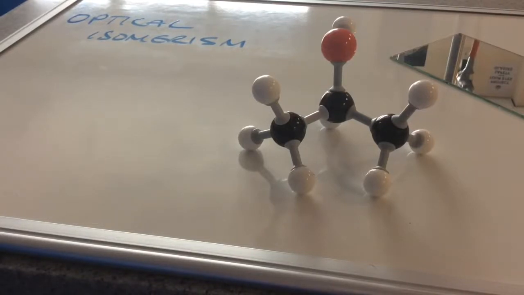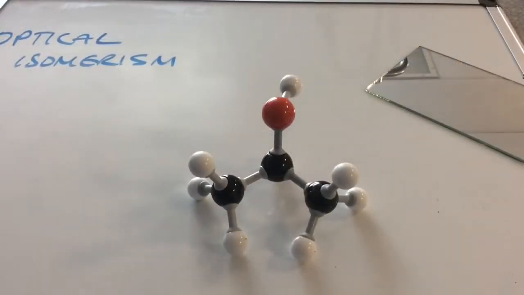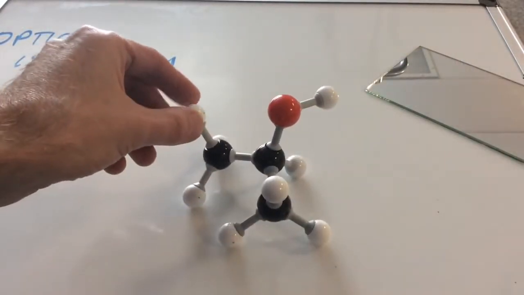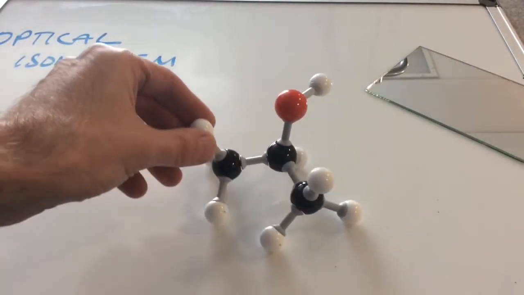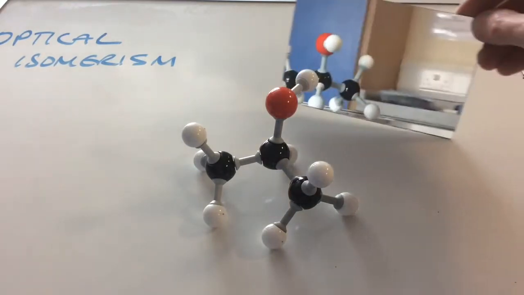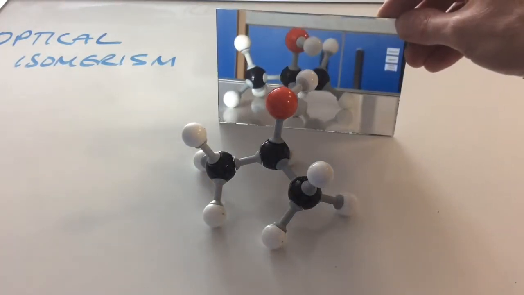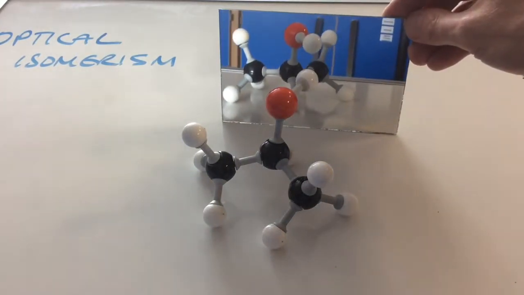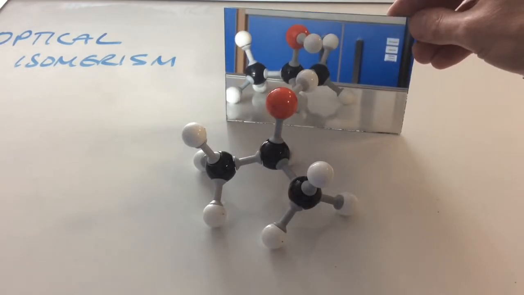In this video I'm going to look at optical isomerism. So I've got this model of propan-2-ol here, and what I'm going to do is position it on the board, and then hold a mirror and have a look at the reflection in the mirror. So that is what we would call the mirror image of the molecule.